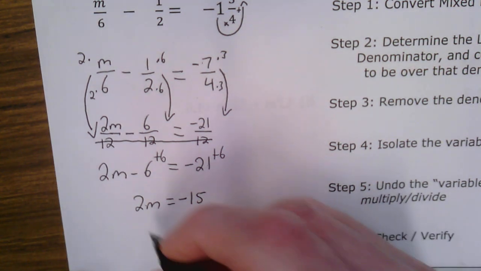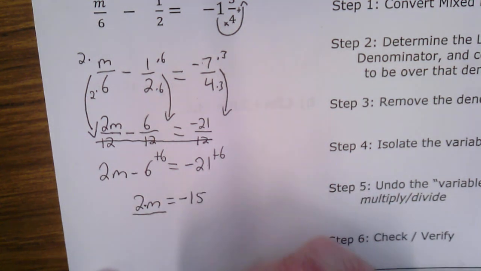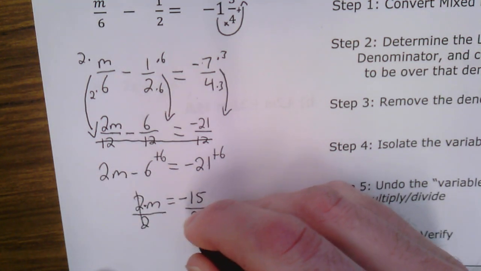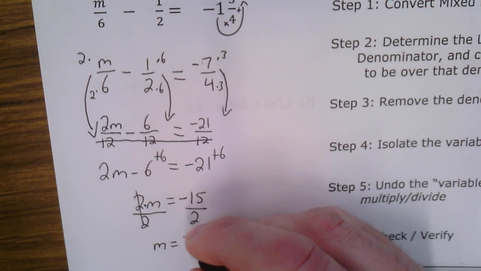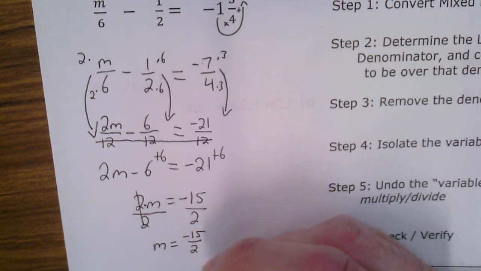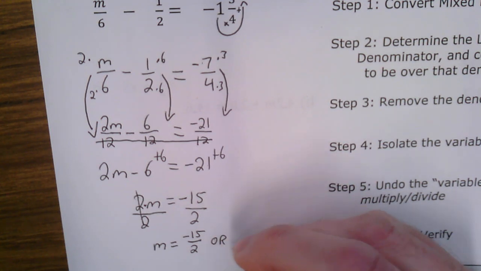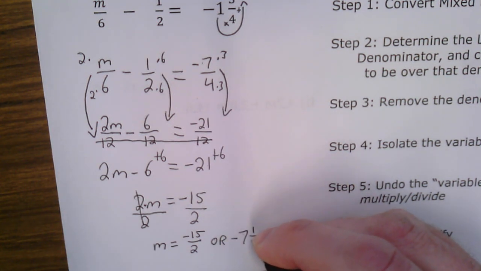Okay? And we look here, 2 times m equals negative 15. Well, we want just one m, so we're going to divide away the 2. Whatever I do to one side, I do to the other side. And we are left with our answer, negative 15 halves in simplest terms. It is also acceptable to answer this as a mixed number, so negative 7 and 1/2.